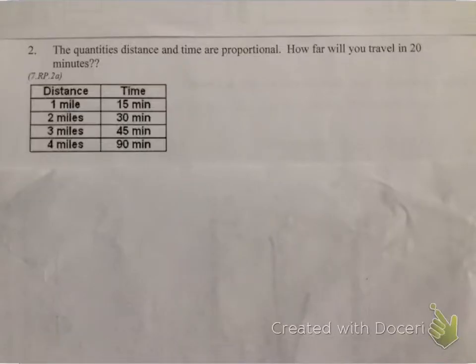Number 2, same idea. When you see the quantities, distance and time are proportional, as soon as I see that word, I know I could use a proportion. Then the question asks, how far will you travel in 20 minutes? So I could use any of the two options in here.